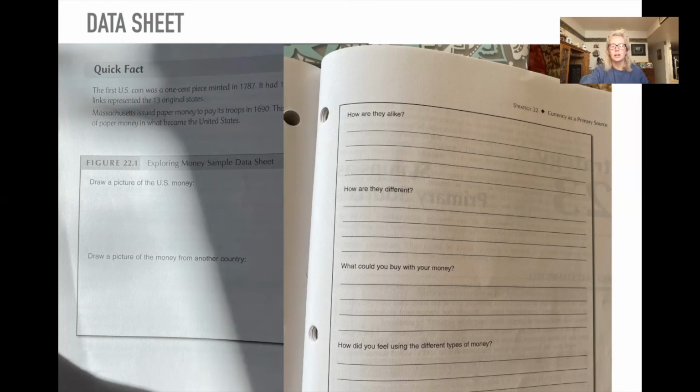And then the second part, they compare and contrast them. So how are they alike? How are they different? What could you buy with your money? And how did you feel using different types of money? So that last question would be after you do the class store with this activity.